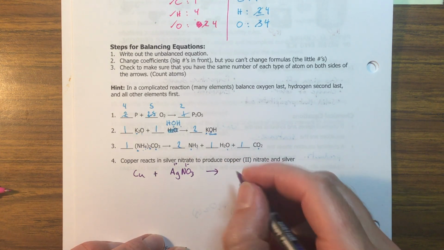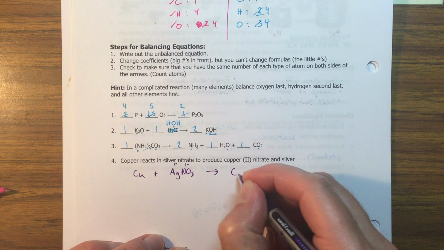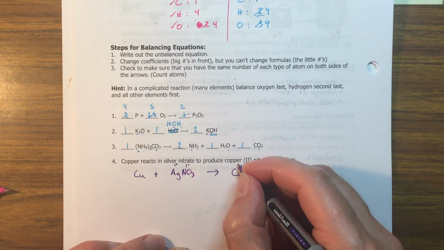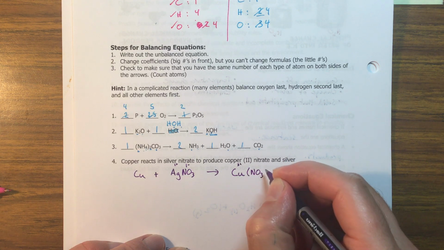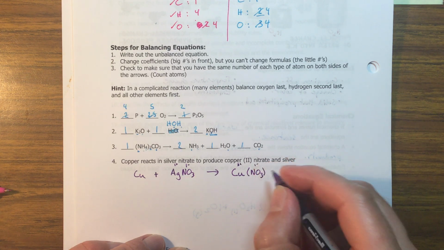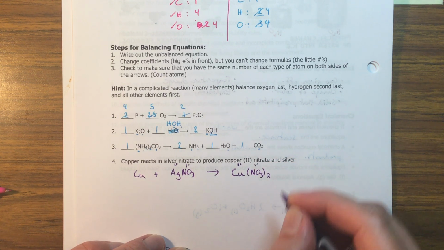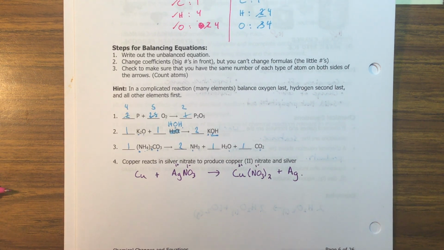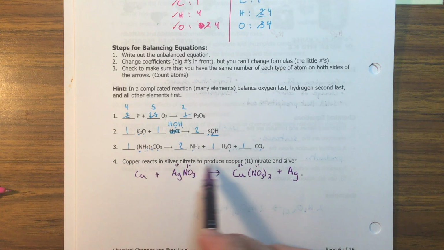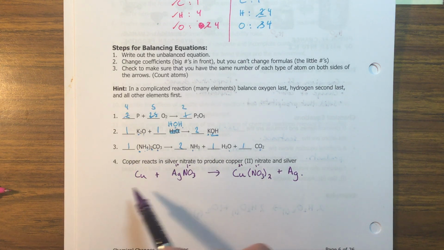We're going to produce copper(II) nitrate, Cu, and this is a 2 plus charge, NO3. NO3 is a 1 minus charge, so we need 2 NO3s, plus silver, Ag. You should be able to read a chemical reaction like this and write one out.